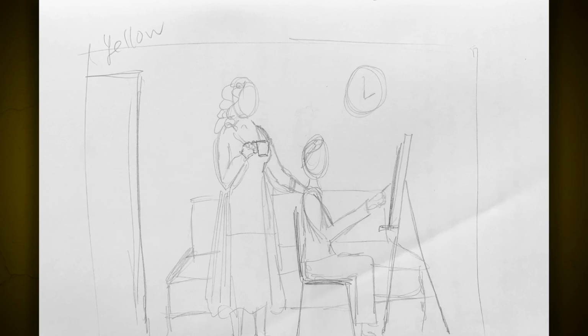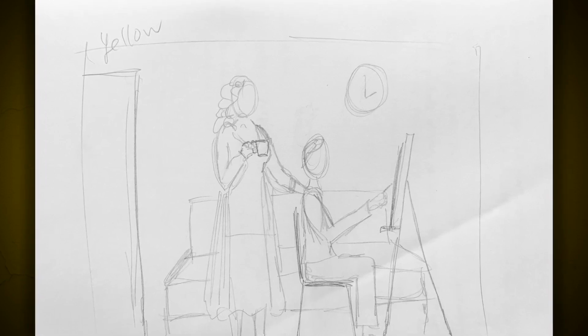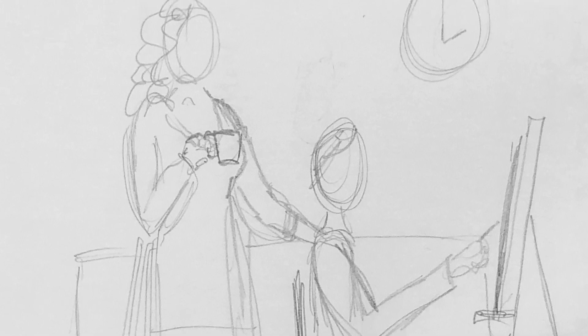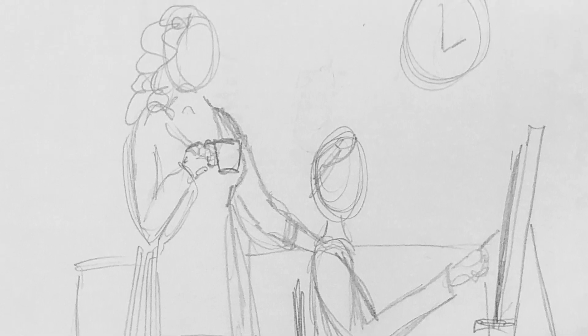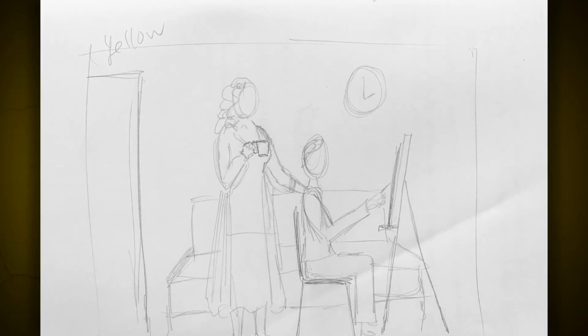For the second yellow concept, they're in their morning clothes. Maybe she's in a robe, he's in his pajamas. He is sitting by an easel and painting, and she's having her morning cup of coffee. They're a happy couple, just enjoying a nice morning.